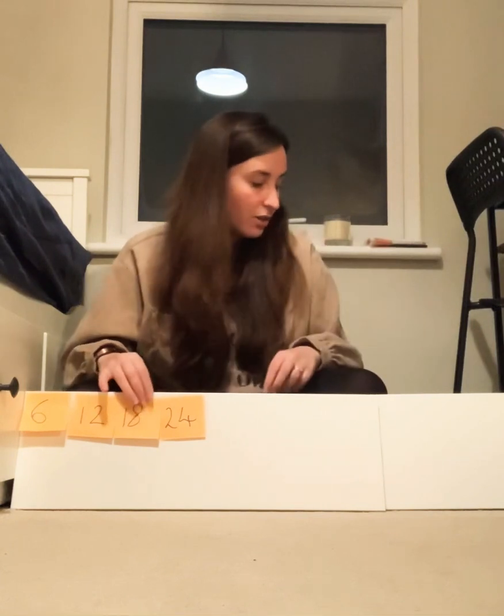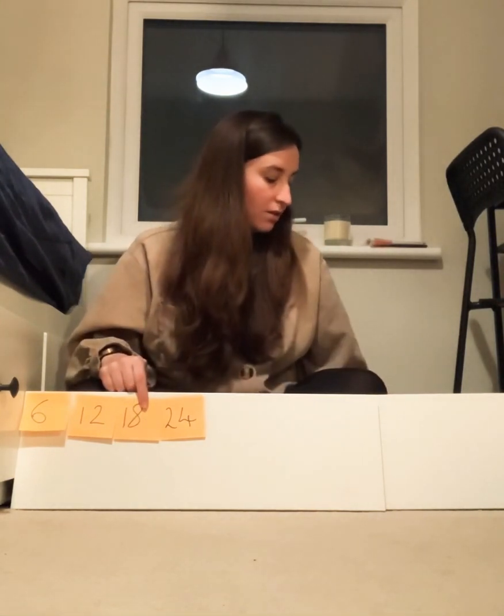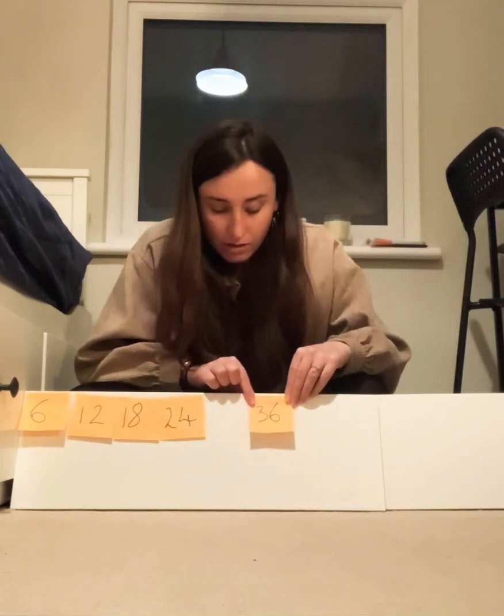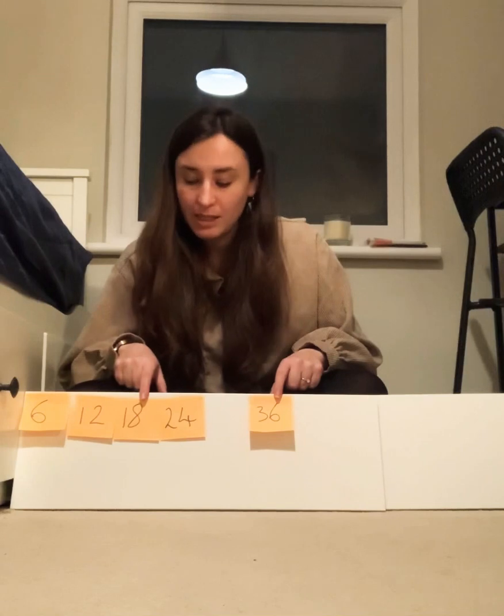I'm going to ask you something a bit trickier now. Can you double 18? 2 lots of 18 is 36. Because 2 lots of 8 is 16. 2 lots of 1 is 2. But don't forget that 1 from 16. 36. Because 18 was 3 times 6, when I double it, what have I just found? I found 6 times 6.